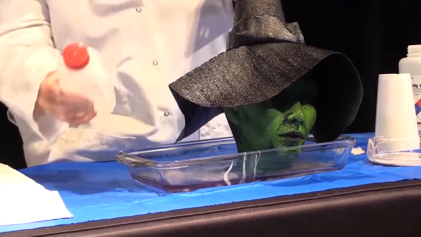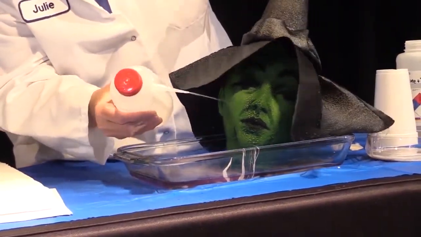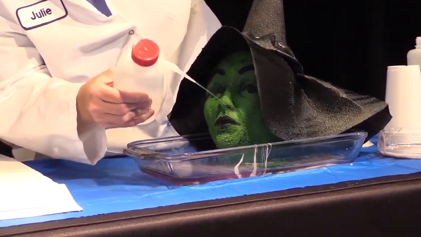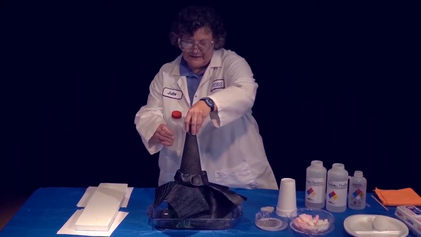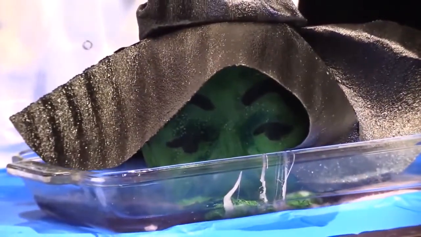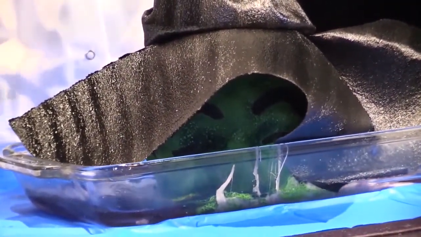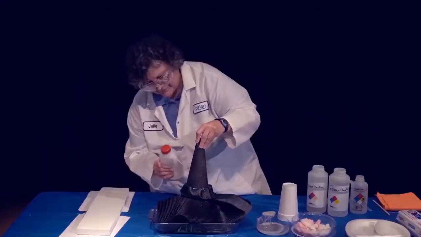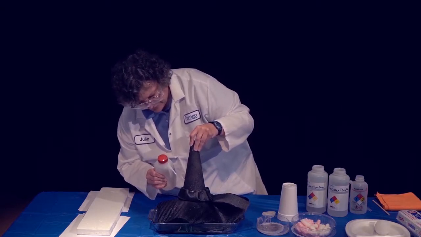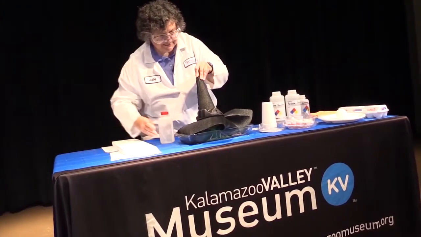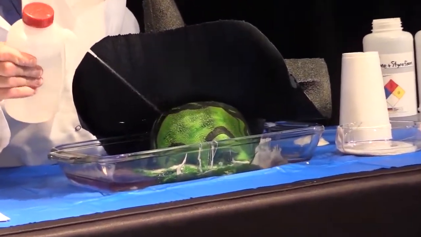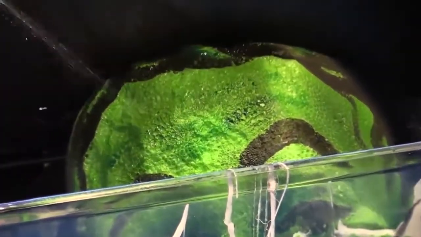You can see she's dissolving away. Get her face a little bit wet. She's melting. She's dissolving. Sometimes the paint slows down the work of the acetone, so it's taking a little bit of time. And she is almost gone. Let's see how much is left. Well, there's a little bit there yet. Looks like the top of her head.